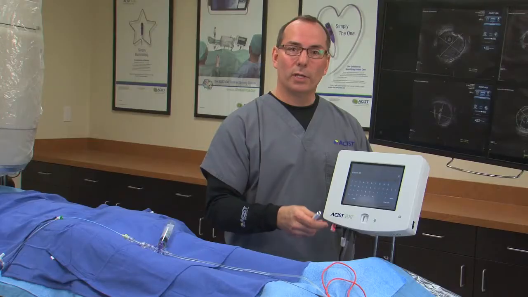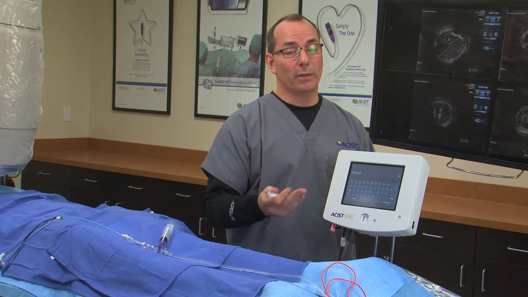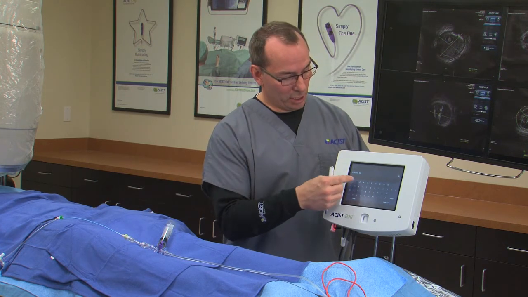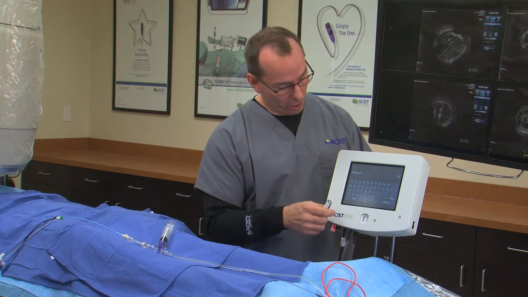Under our main drop-down menu, we also have Patient ID. So if you choose to, you can put a patient identifier, either an MR number or the patient's name or perhaps their initials in here, which will be tracked with that FFR.